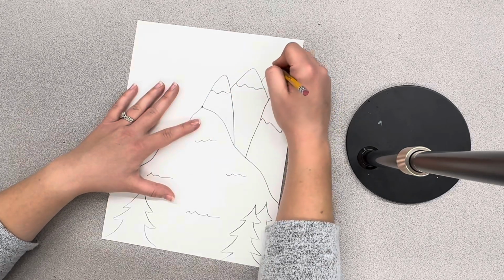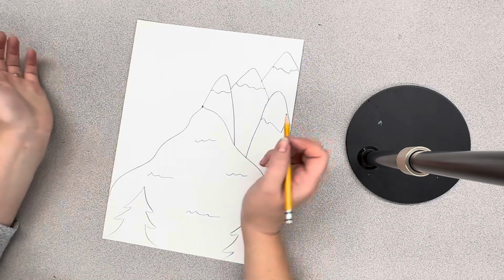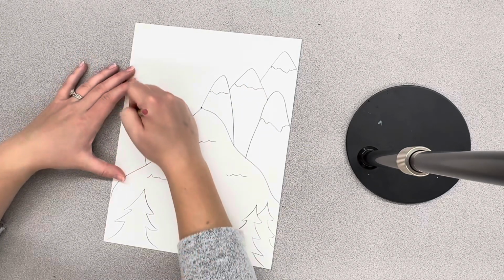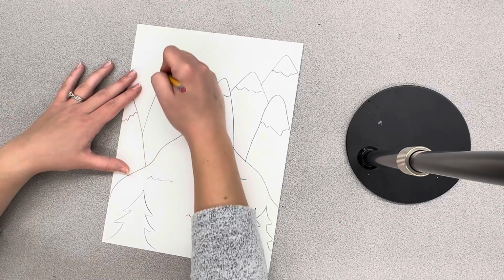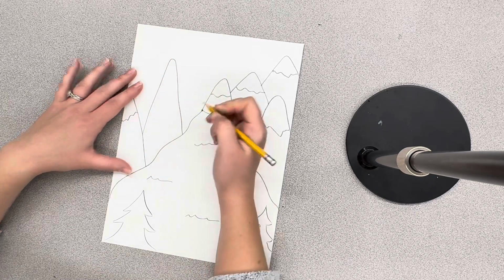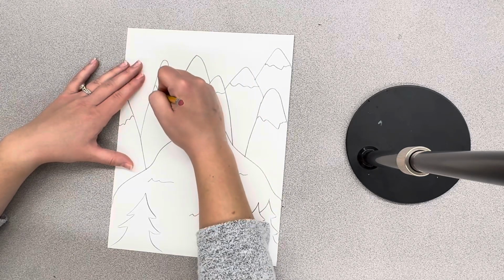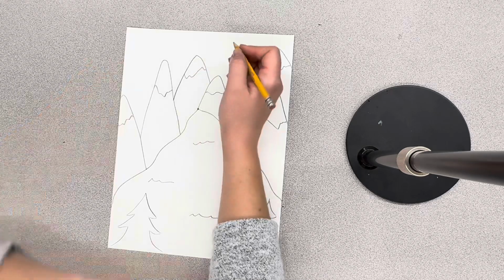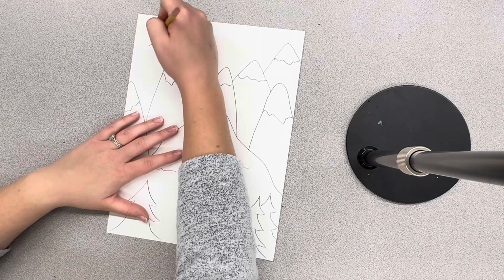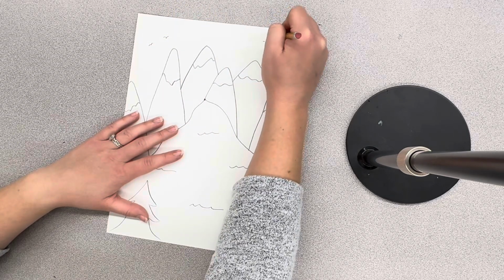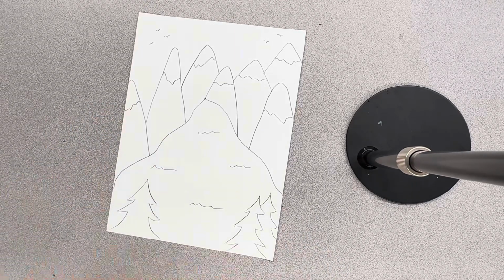Creating that layering is going to show space as if the mountains are really, really far in the back, and then the water and the trees are the middle ground, and then your Canadian Mountie is going to be placed in the very foreground or the front of your picture. We're just trying to fill the background with some mountains, and then you can even go in and add a couple birds in the sky, just because there's a little bit of space up there that we can kind of balance out a little bit.